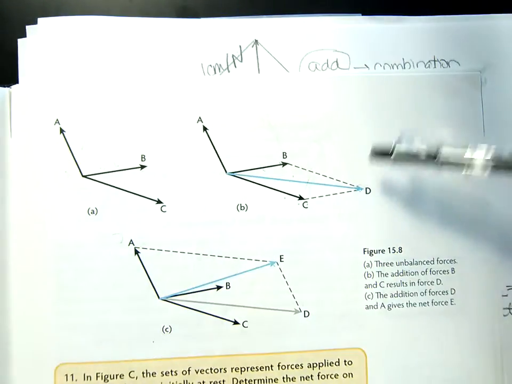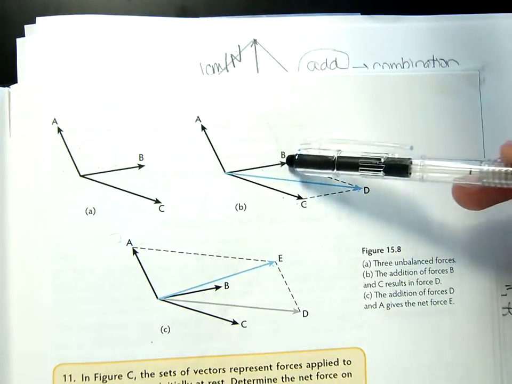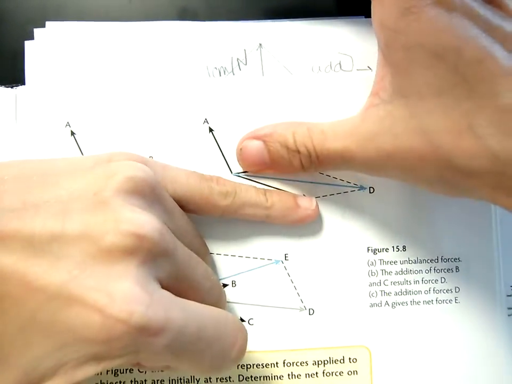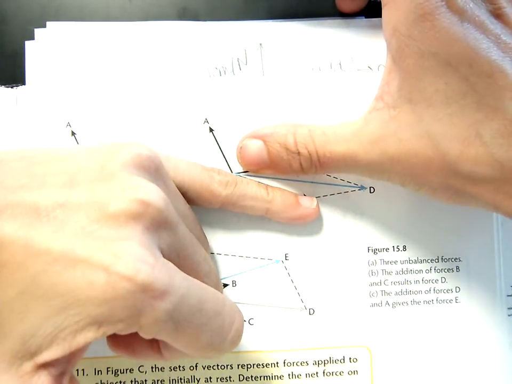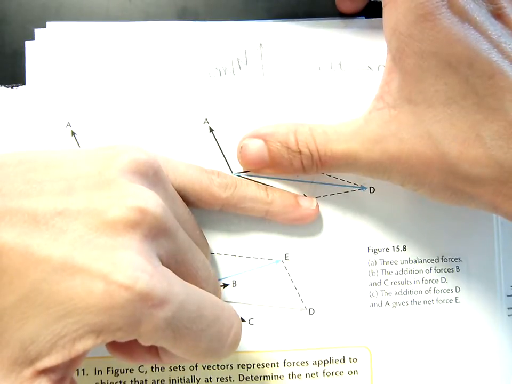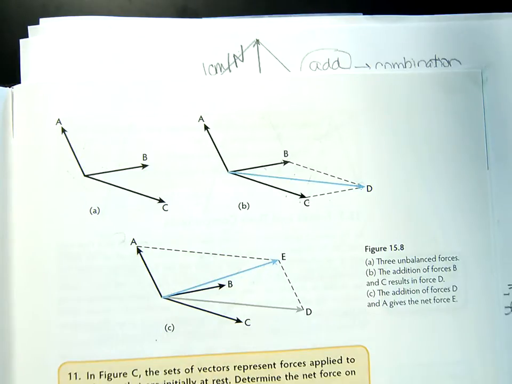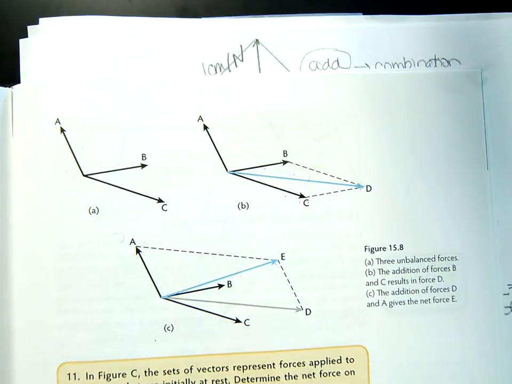Now, basically what we've done is we have accounted for both B and C already. So it's almost kind of like we can say now they don't exist. Now we just have A and D. Right? Because as soon as we account for B and C by combining them to create D, now B and C we don't really need to worry about them so much because we've already accounted for them.